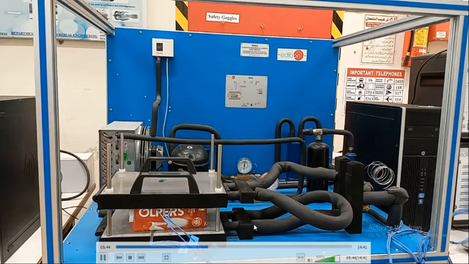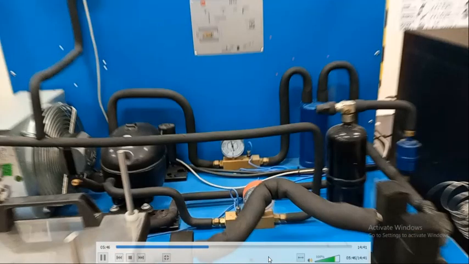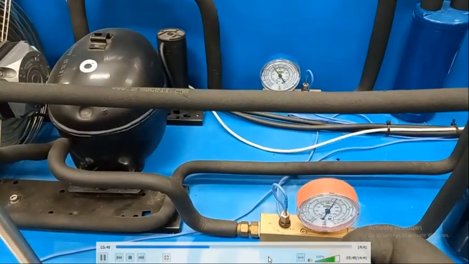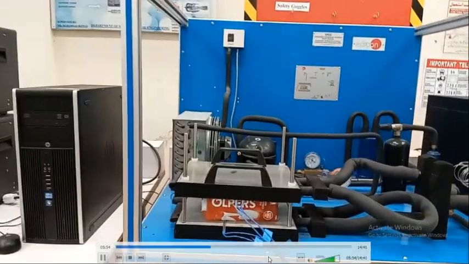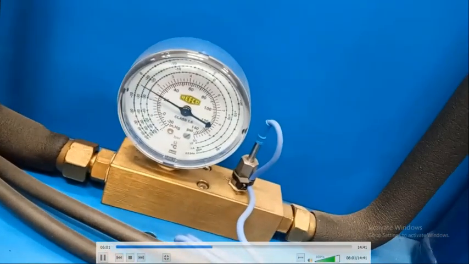Now we move forward and check the low pressure and high pressure readings.